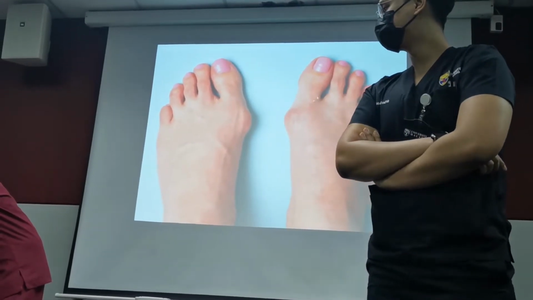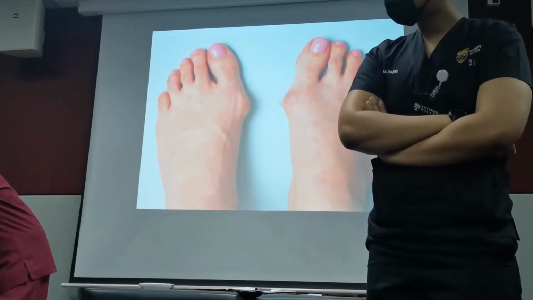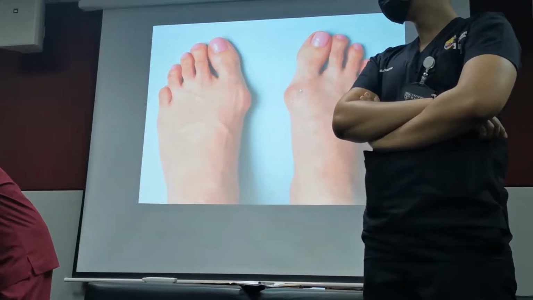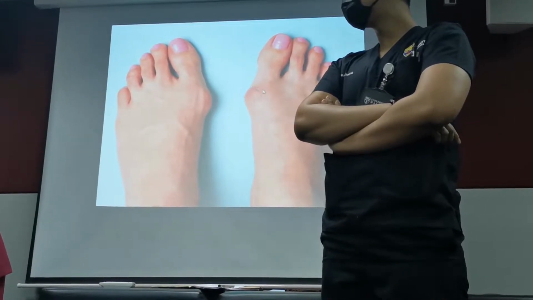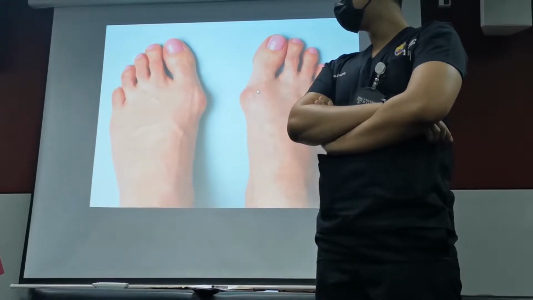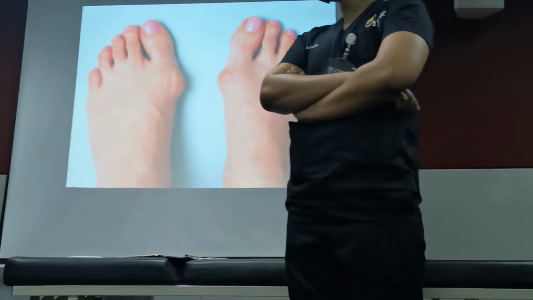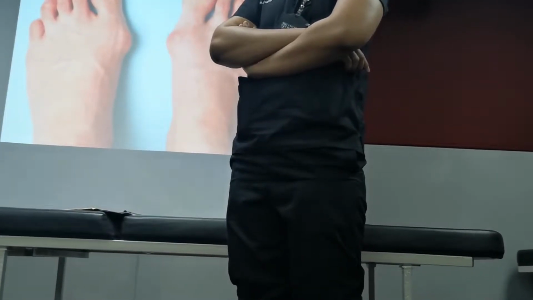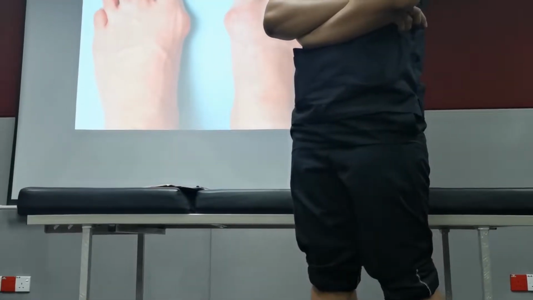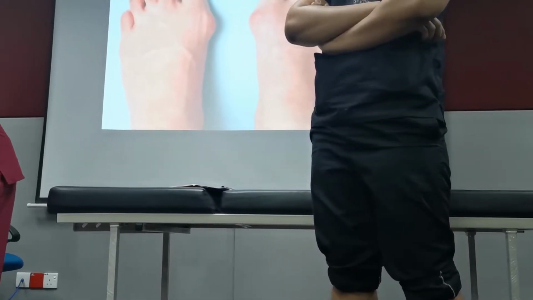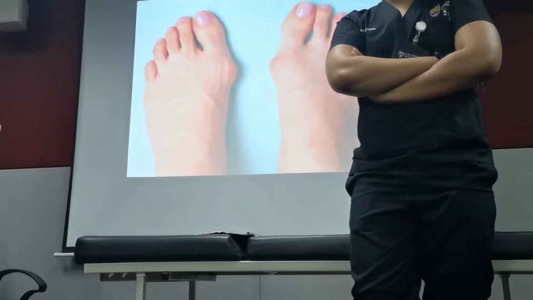But little they know that this bunion here is a prominence of the metatarsal head, because the joint subluxes. You know the difference of sublux and dislocate, right? Dislocate is completely not in contact. Sublux is still in contact. Correct? So it's not good for those who shave their bunions, because it's the bone. Inside, underneath the skin, it is a bone.